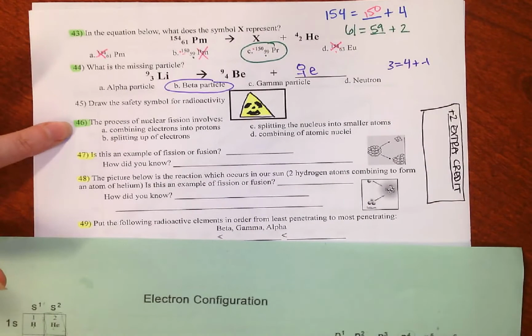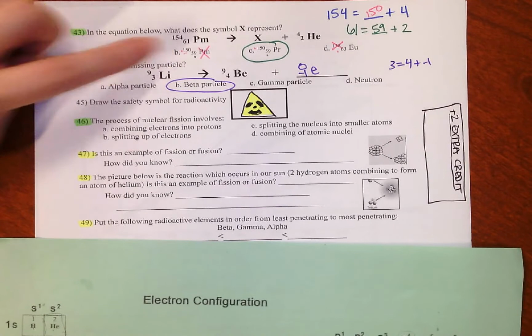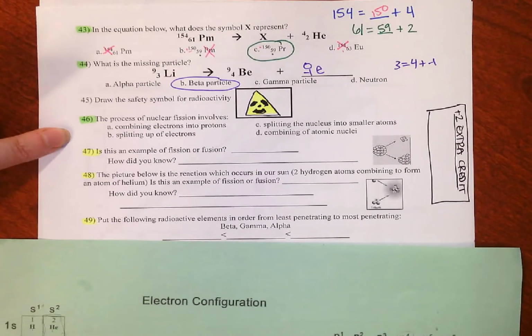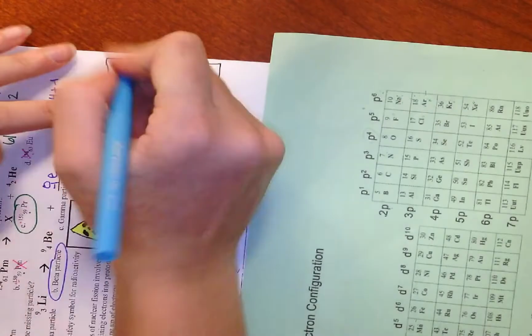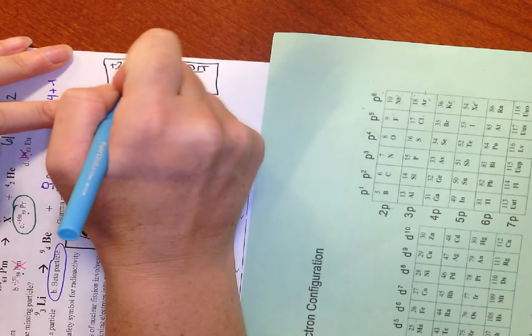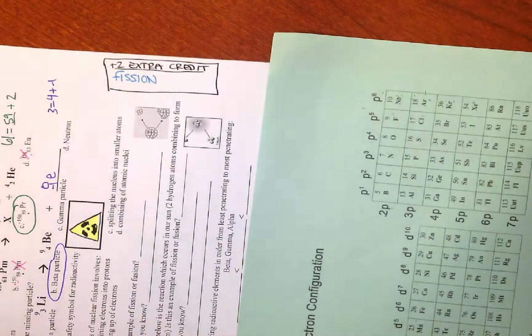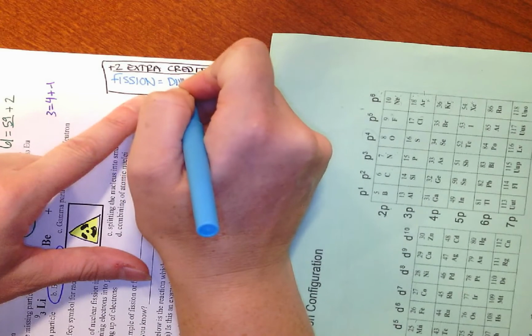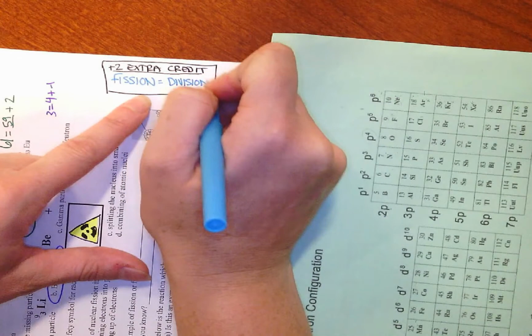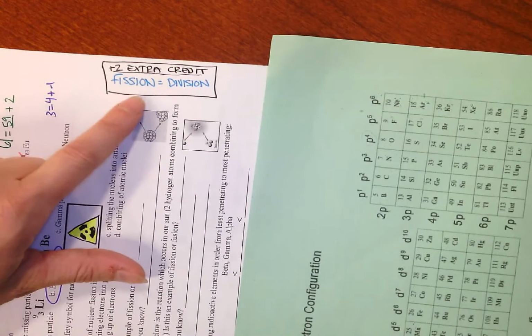Something else people go too fast on, just like they go too fast on this one: fission, division. That is extra credit if you write that one down. I'm going to spell division wrong. You just watch me. Fission, F-I-S-S-I-O-N. Fission equals division, D-I-V-I-S-I-O-N, I think. I'm so bad at spelling. But 2 points of extra credit for that. Fission, you're dividing, splitting up.